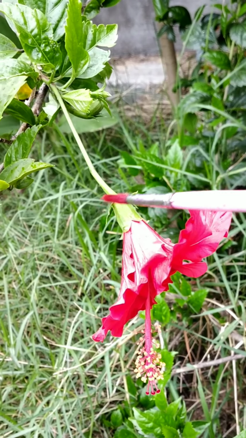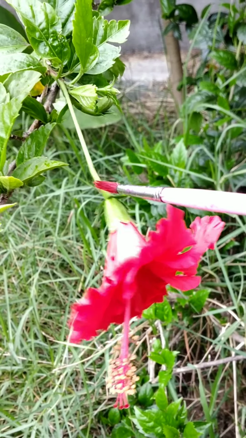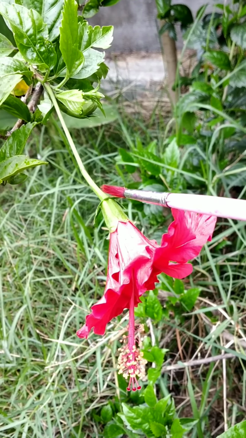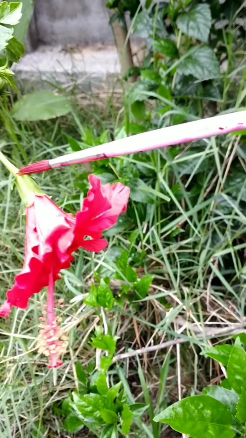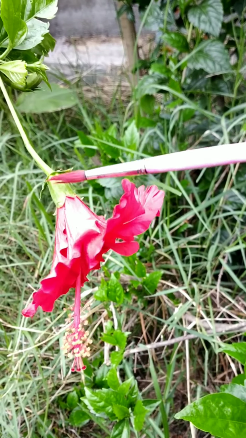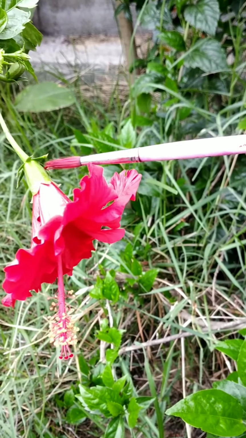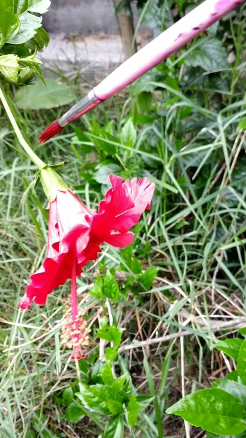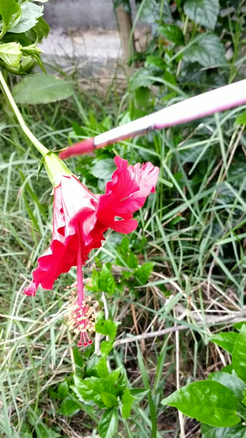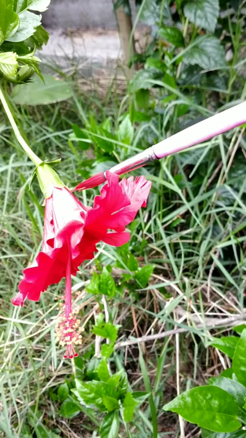Receptacle is the base of a flower and all the parts of the flower are attached to the receptacle. Next is sepals. It is the green leaf-like part and all the sepals are collectively known as calyx.